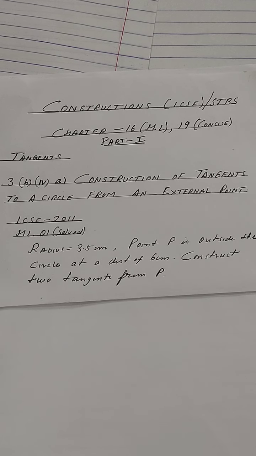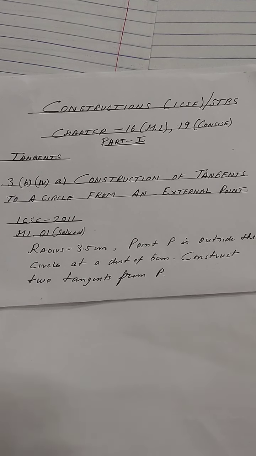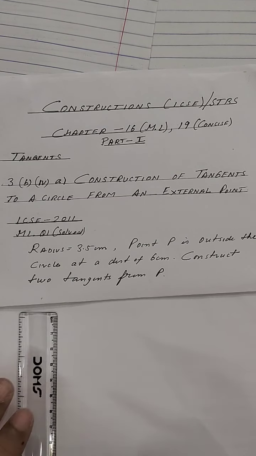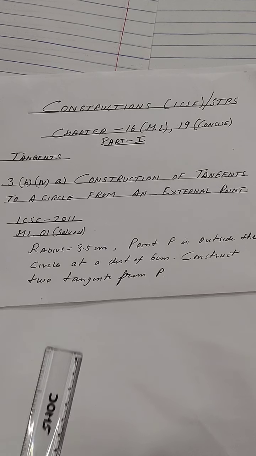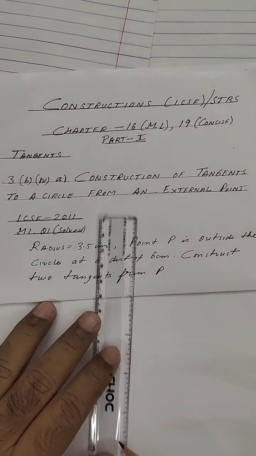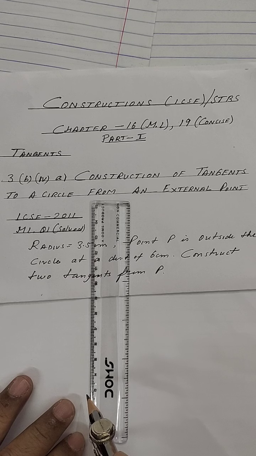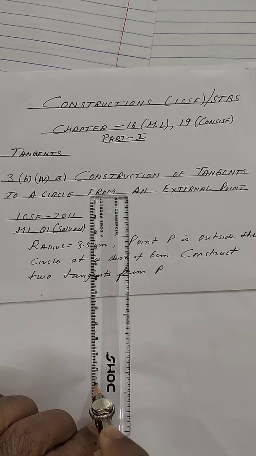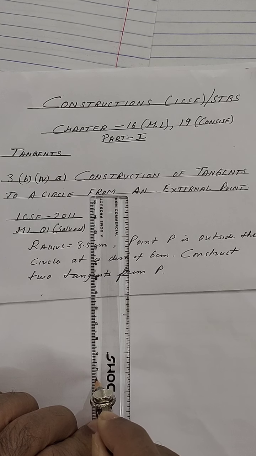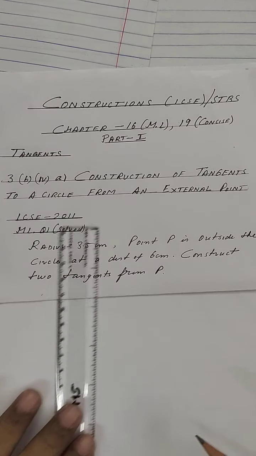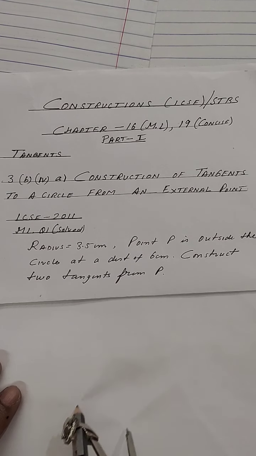The question reads like this: draw a circle of radius 3.5 centimeter. First, we take 3.5 and draw a circle with that radius. Put the compass at 0 and at 3.5 and draw a circle.